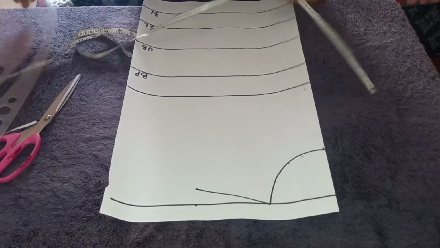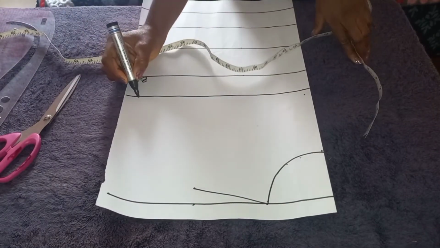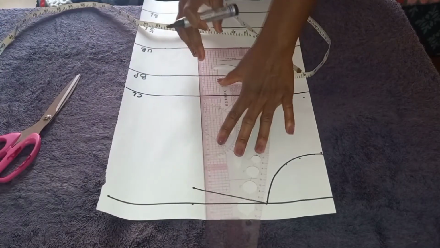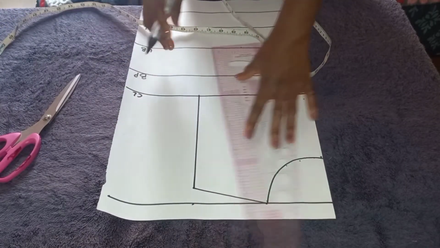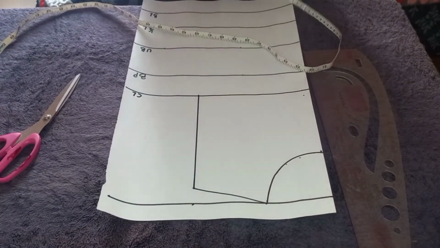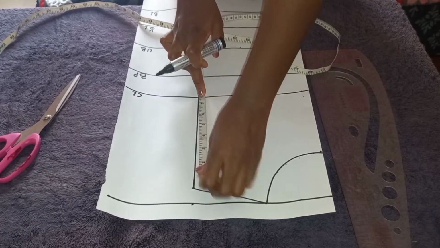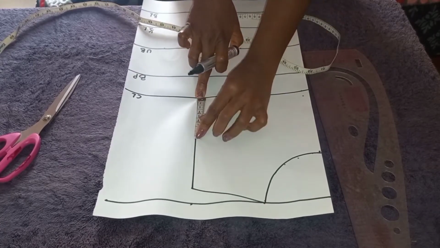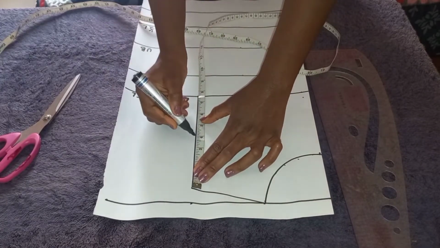After we do this, we'll connect our armhole line to our chest line. That line is going to serve as our chest line. Draw a straight line and connect your armhole line to your chest line. Next is to divide that line we have by 2. An easy way to do that is to just fold your tape like so to get the midpoint. Mark it down.